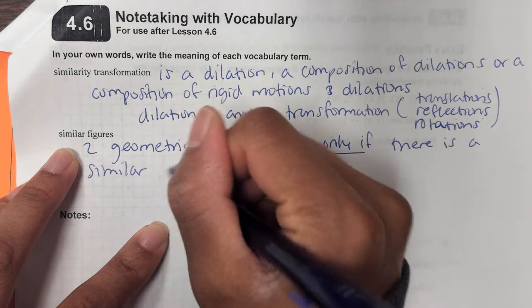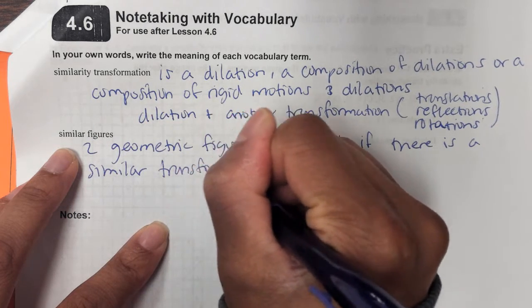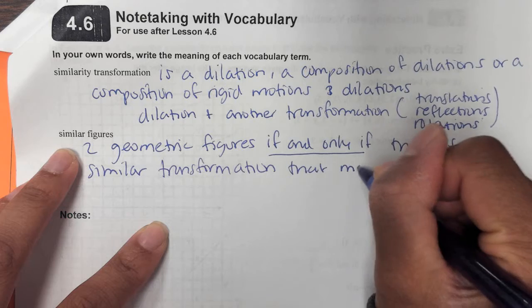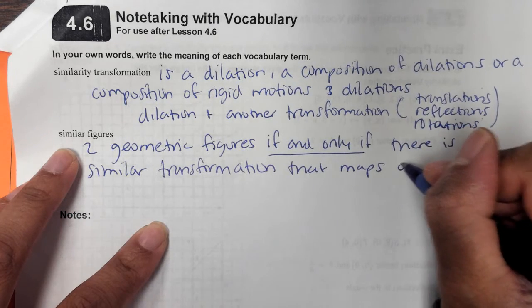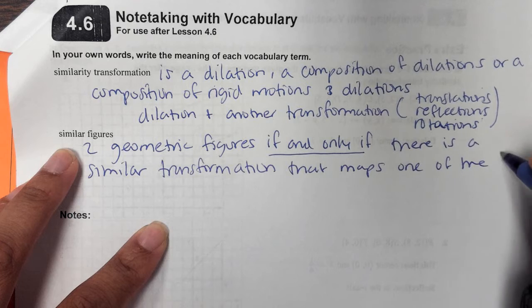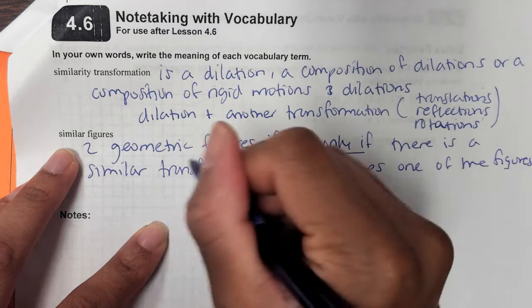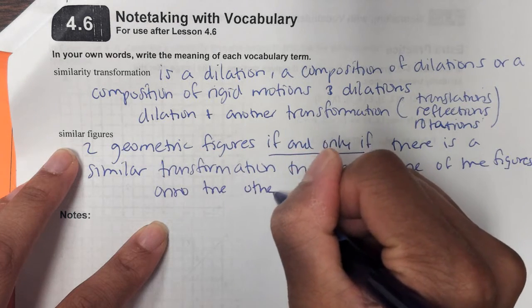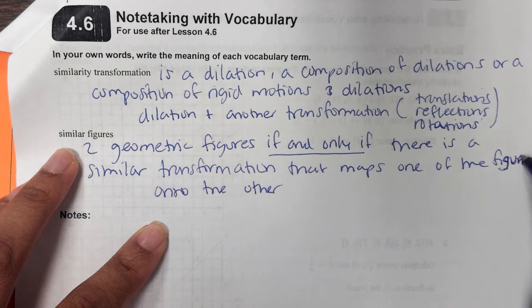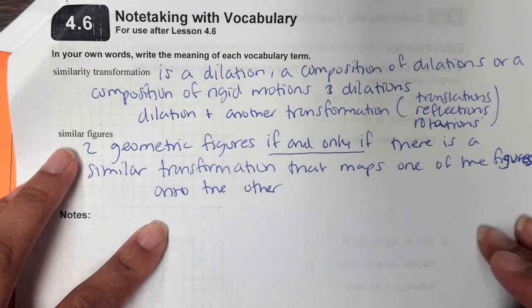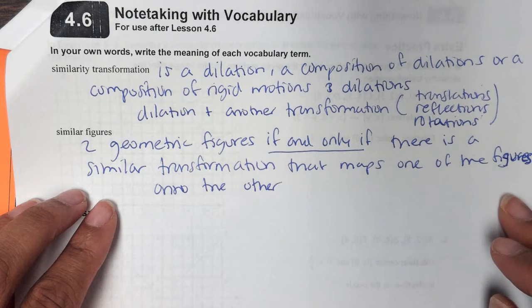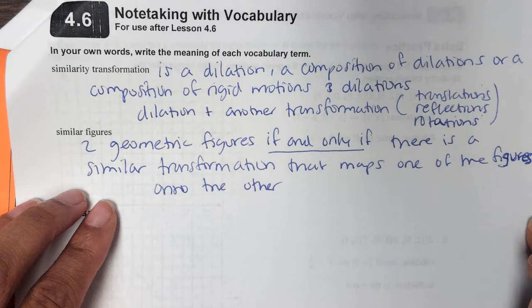Two geometric figures are similar if and only if there is a similarity transformation that maps one of the figures onto the other. We ran out of space. So this is just your pre-image and your new image after you've done it the very last time. Okay, so those are your definitions that we'll be talking about today.